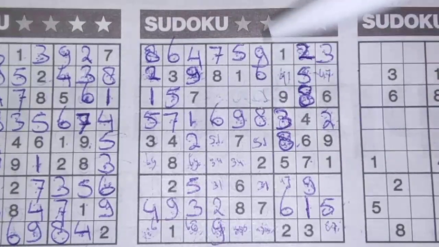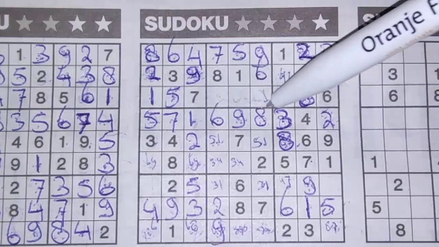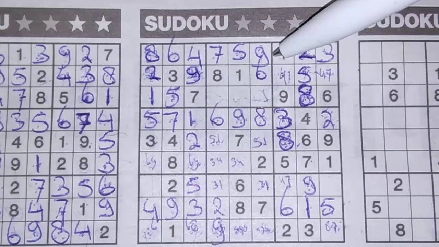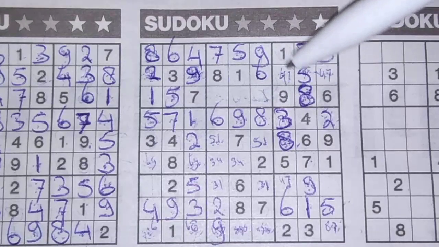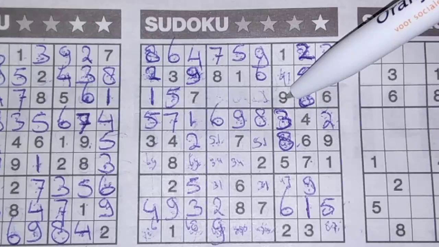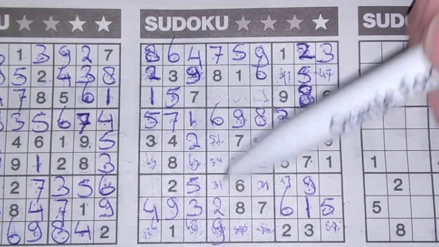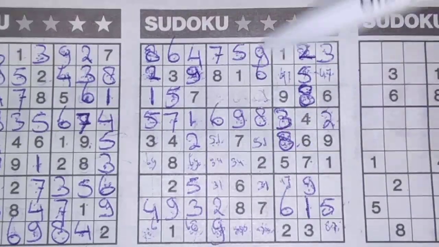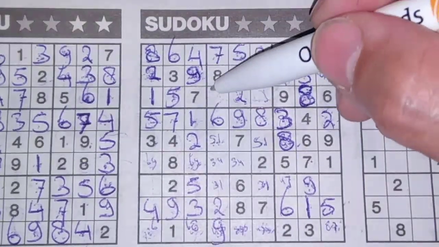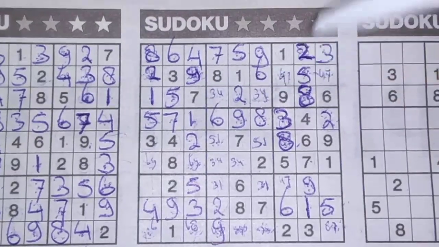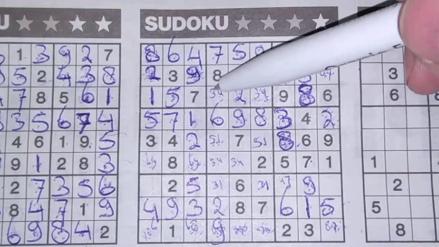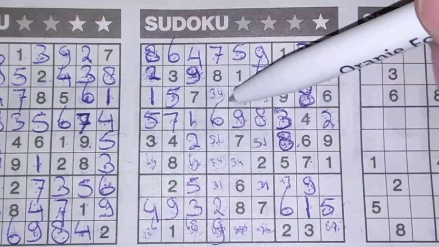Yes, these 3 boxes. The 4 and the 3 are missing, and the 9 we have, and the 2. We have a 2 here in this column, 2 in that column, so in the middle column, the only place for the 2 should be there. So we have the 3 and the 4 left. So this is a pair, the 3 and the 4.